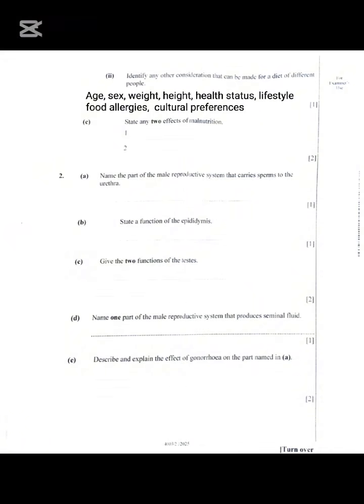So first we need to look at the age. You'll see that the energy requirements for a newly born baby is different from the food that is going to be required by a toddler, is different from the food that is going to be needed by a 100-year-old man or a woman. And we also need to look at the sex.